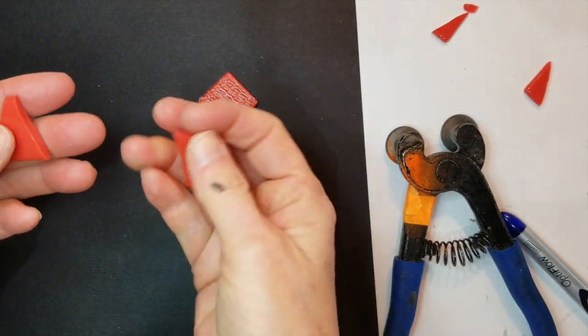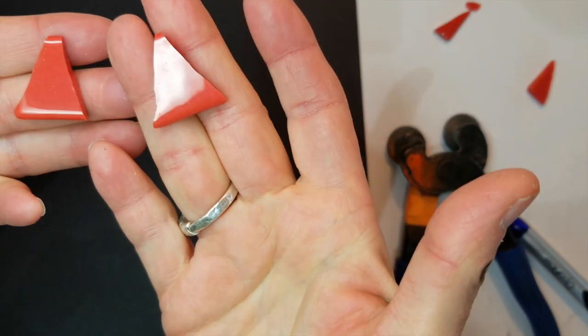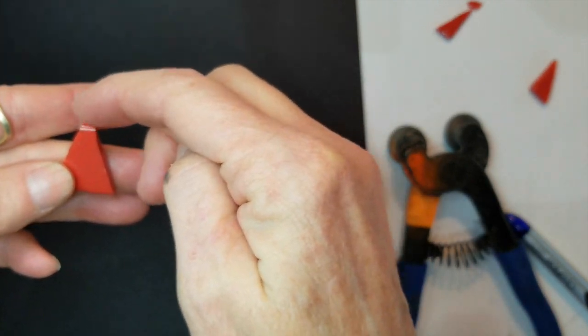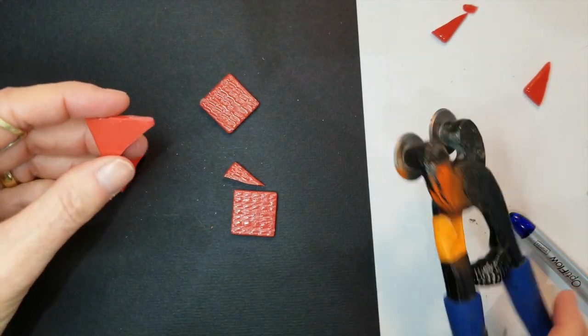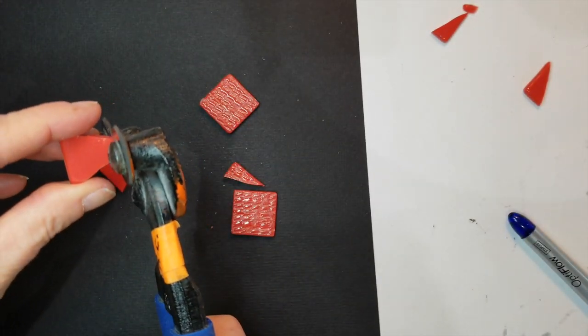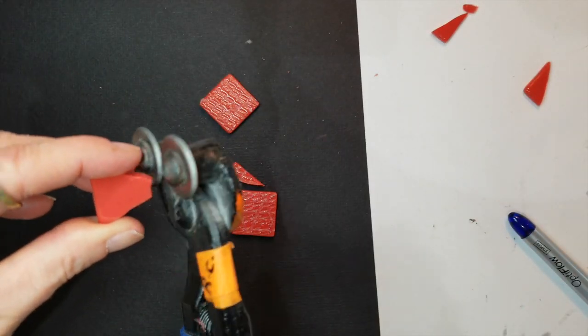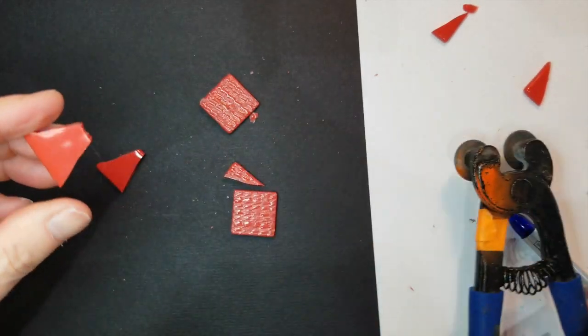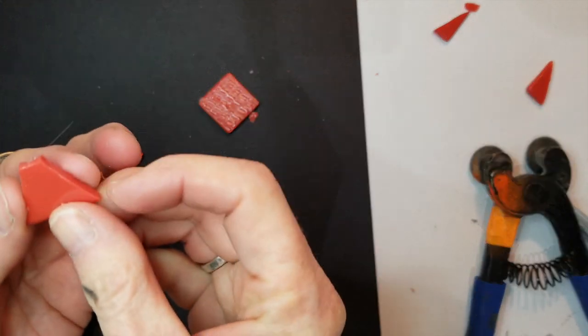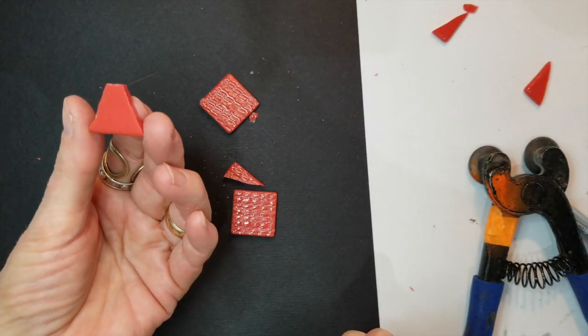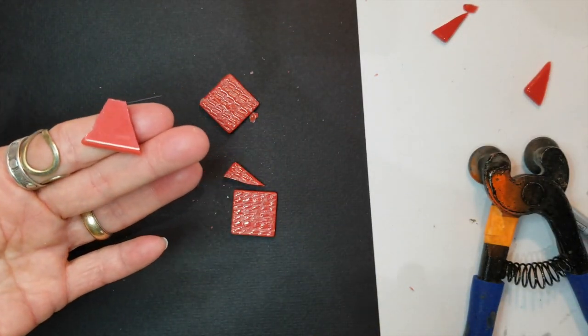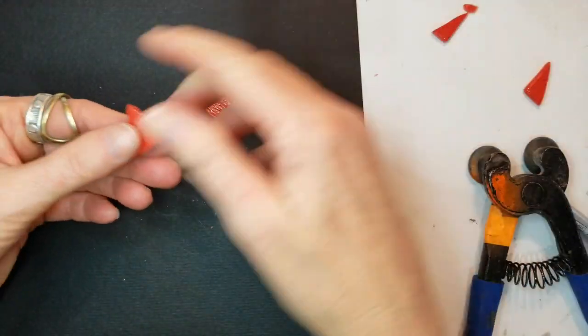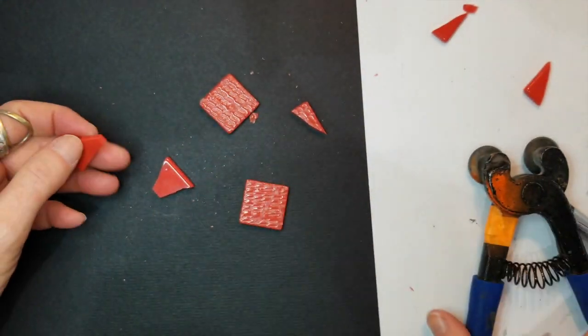So here I've got two shapes that I just cut. I like this one with a little bit more of a fatter bottom. And so I could take this and cut more of a lengthy bottom so it's not so pointy at the bottom. And there you have it, a keystone. So practice this and use it in your work.